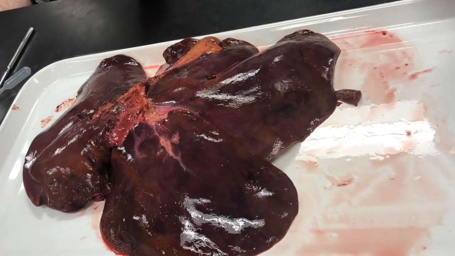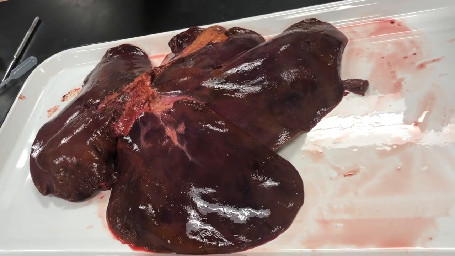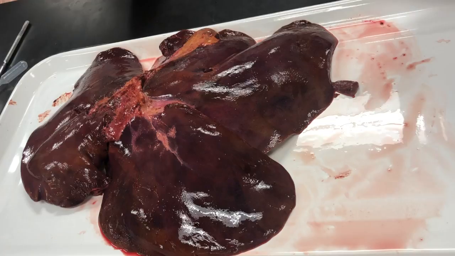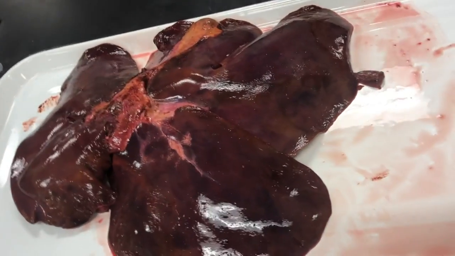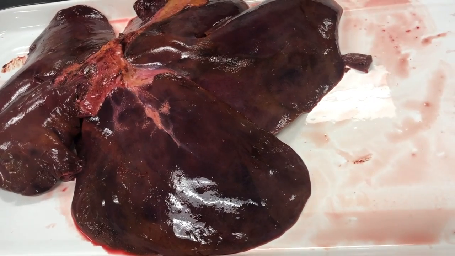What do we call the branch of the celiac artery that goes to the liver? Hepatic. Hepatic what? Artery. All right. So that's going to bring in oxygenated blood and that kind of stuff, right? Then we have 2 branches off the aorta that are going to go to the intestines. What were they called? Yeah, so the superior and inferior mesenteric.